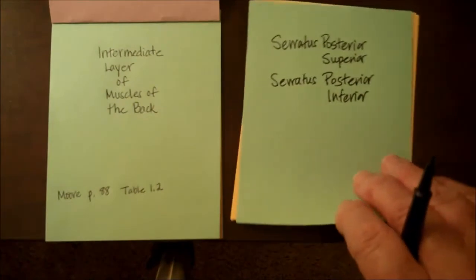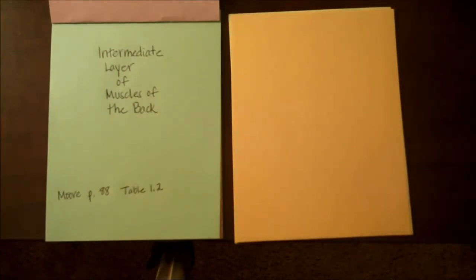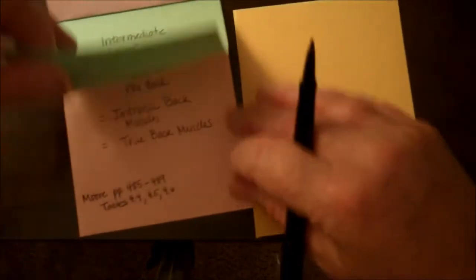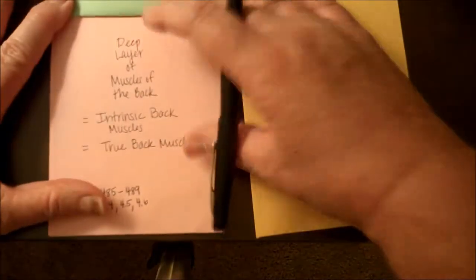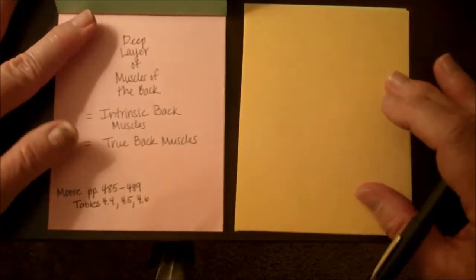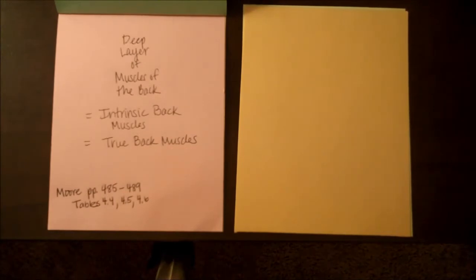Okay, so now let's say we're going to reflect those two layers. Now we've come to the deep layer of muscles of the back. These are also called the intrinsic back muscles or the true back muscles. So these are innervated by the dorsal primary rami. They can be found in the back chapter, pages 485 to 489, 3 tables, because there are 3 layers.